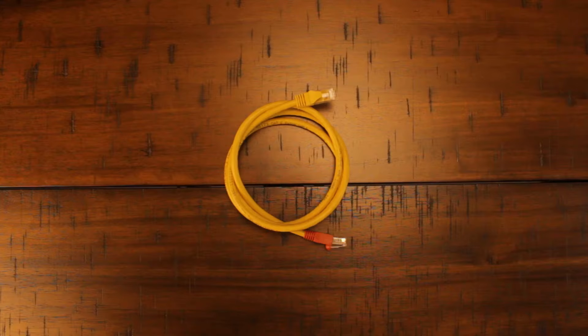It's time to show you the required tools and the items I'm going to use today to make the Keystone jack. Here I have a Cat6 Ethernet cable. When repairing a termination, you'll be able to see different categories like Cat5 and Cat5e. In general, the process is the same for all of them.